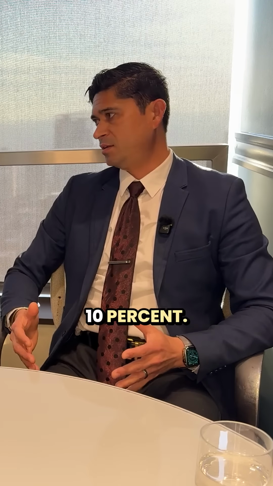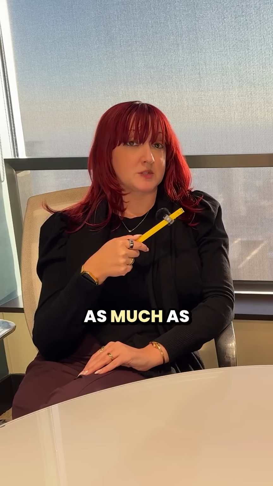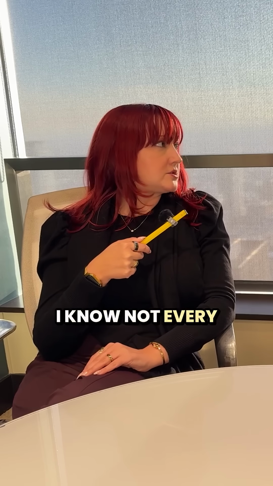For us, on our contracts, we actually add a contingency, depending on the size of the project, between 5 and 10%. And we list it as a contingency. We like to do our best to overestimate and deliver and pull back the dollar, versus adding change orders. That's something we're really proud of doing as much as possible. I know not every contractor does that.